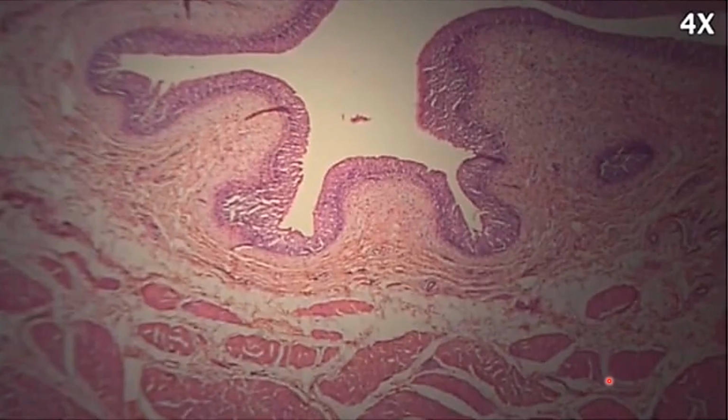This is the low power view of the urinary bladder. We can make out the urinary bladder is in relaxed state, so there are foldings. You can make out the transitional epithelium, and the most striking feature is this thick muscular layer. You cannot make out the outer longitudinal and middle circular, but you can make out a very thick muscular layer. So this is how you identify the urinary bladder. There are two slides with transitional epithelium, one is urinary bladder, one is ureter. The urinary bladder will have a thick muscular wall, whereas in the ureter you can almost see the entire star-shaped lumen, the complete lumen, and the muscular layer is thin as compared to the bladder.